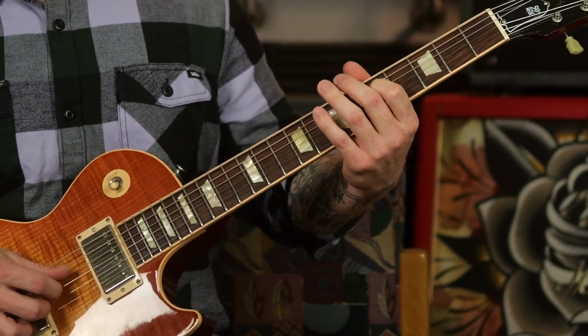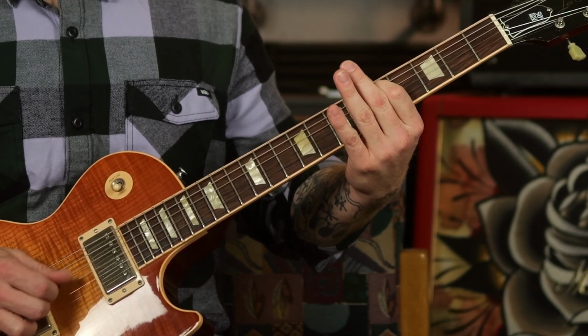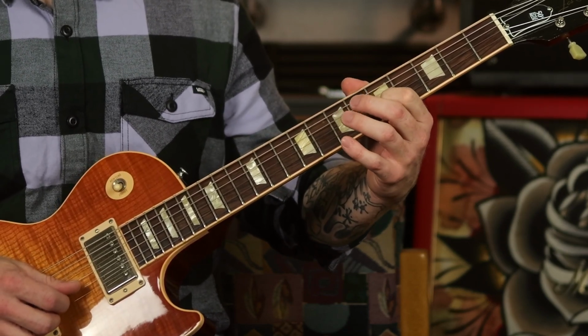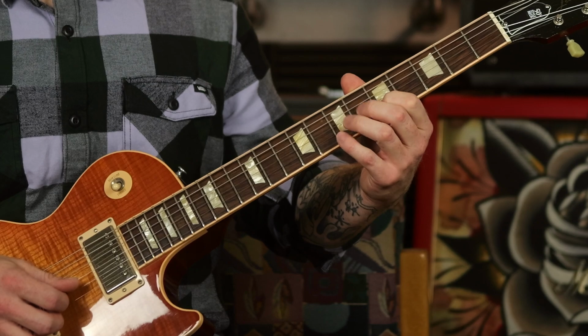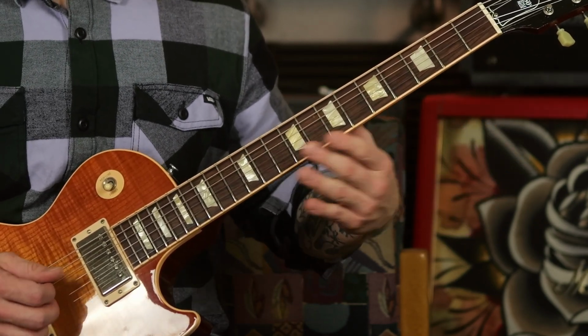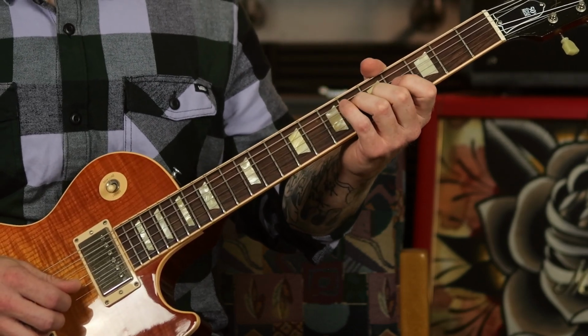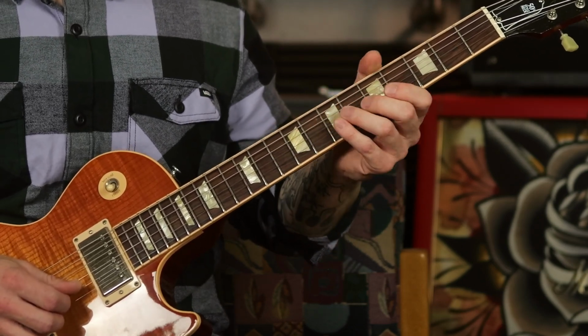And between the 3rd and 4th string, that's the same situation. And then between the 1st and 2nd string, same thing. It's 5 frets back, 7 frets up, same exact note. But between the 3rd and 2nd string, like I said, it's 1 fret different.